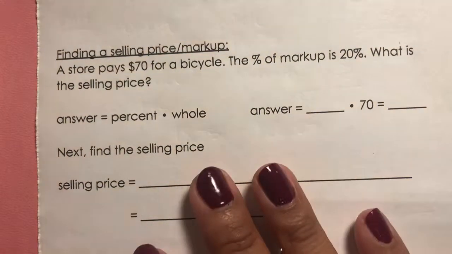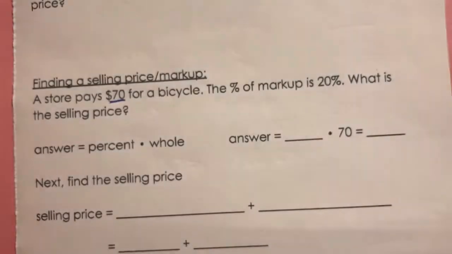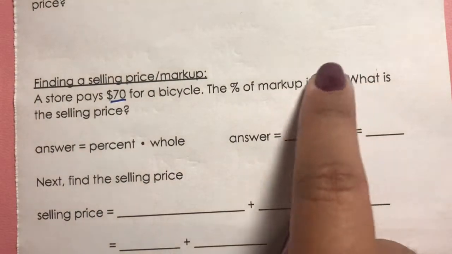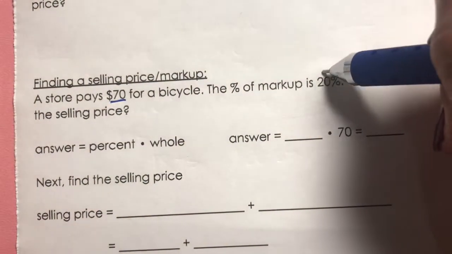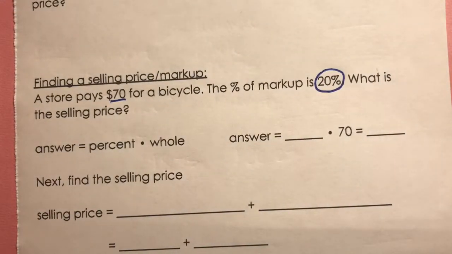So for example, let's look at this example. A store pays $70 for a bicycle. So that's how much the store bought that bicycle for. The percent of markup is 20%. So at this particular store, they marked up the price 20%. So now that we know that, what is the selling price?